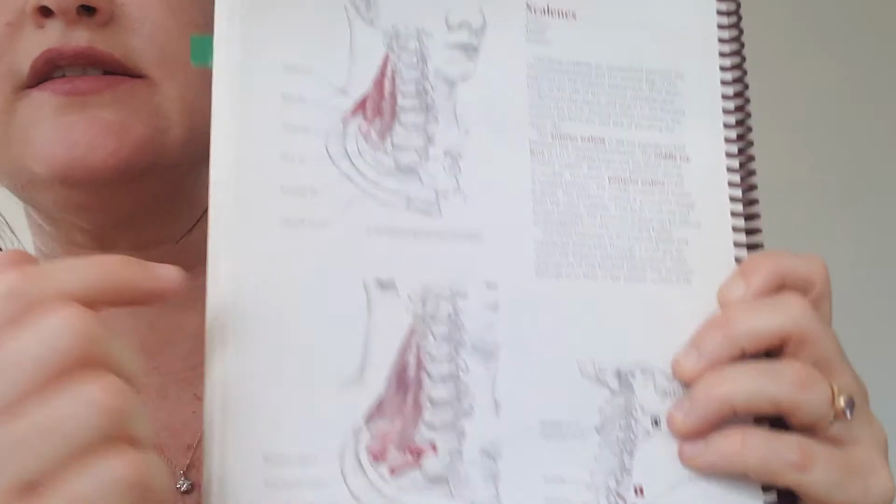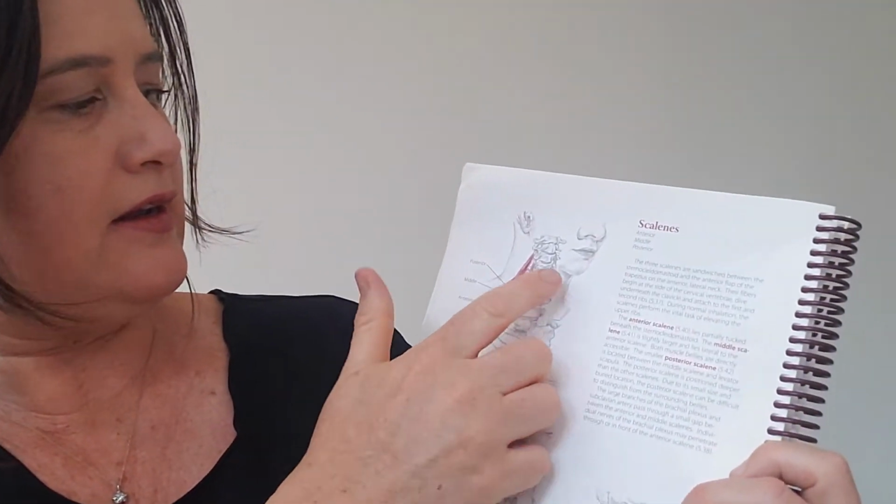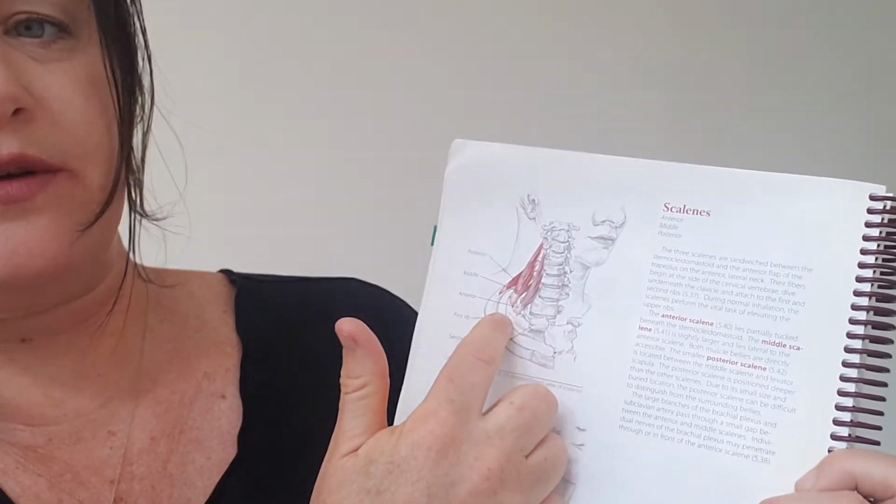So when these scalenes are tight, you can see they connect these neck bones down to the upper ribs, they literally can pinch on the brachial plexus of nerves and cause referral all the way down the arm. So with neck pain, you're always wondering, is it disc or is it thoracic outlet syndrome. And that's when this whole part of your neck into your collarbone is really tight. So I like to really consider stretching this as well.